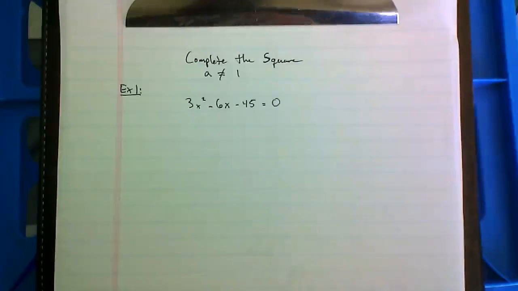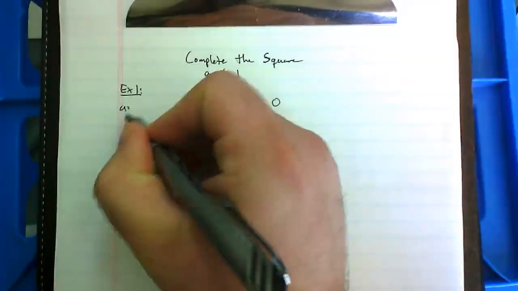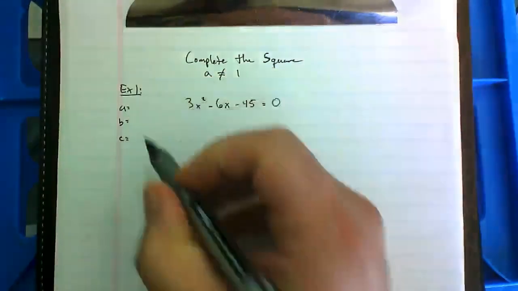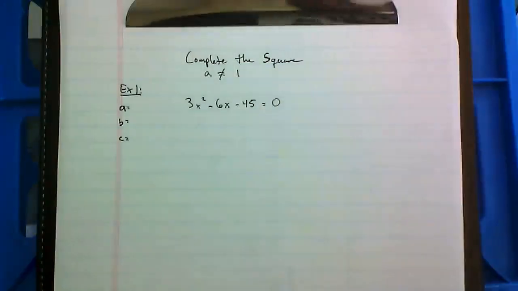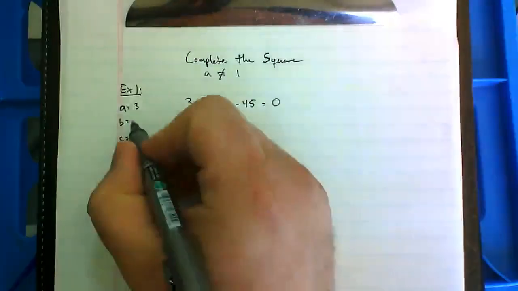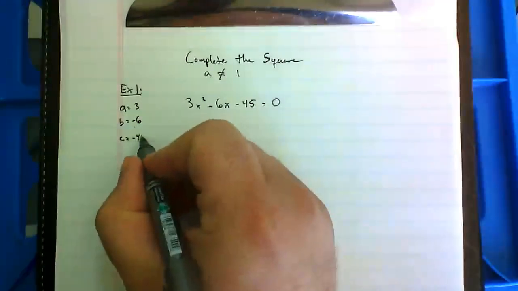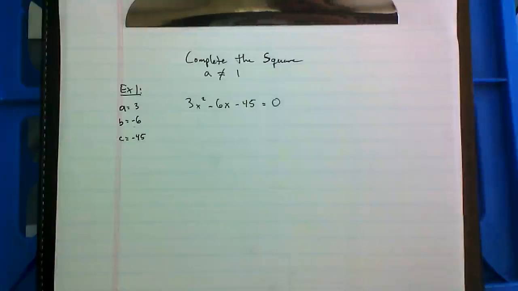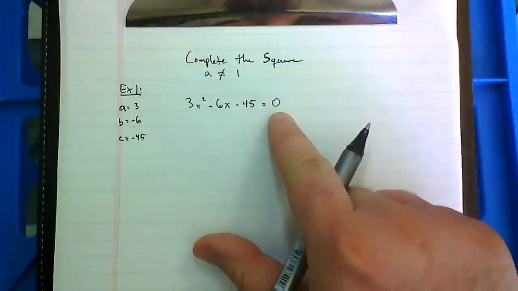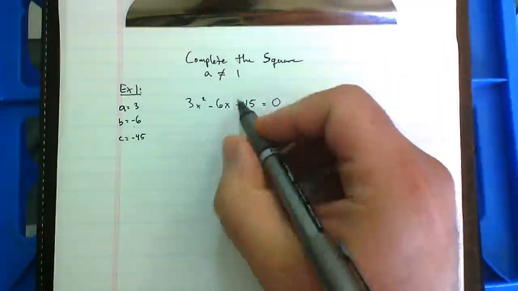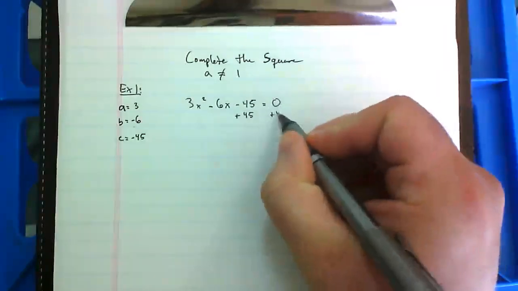So before we start off on our little adventure of completing the square, we need to have A, B, and C of our quadratic. And this is going to be important for steps 3, 4, and 5 of solving this. So A is going to be 3, B is -6. It's important that you have that negative there. And C is -45.